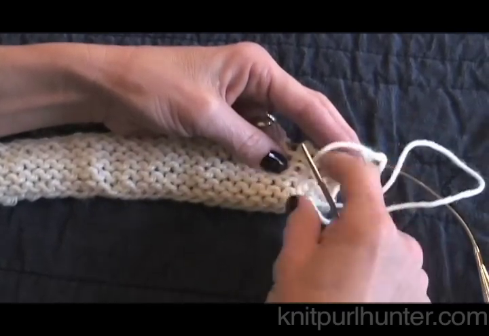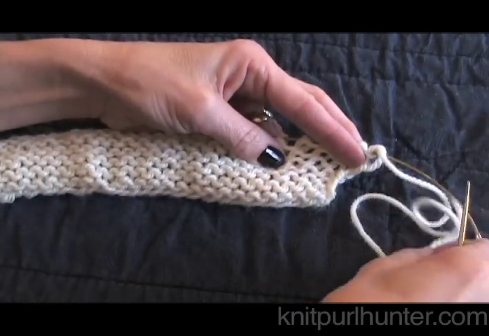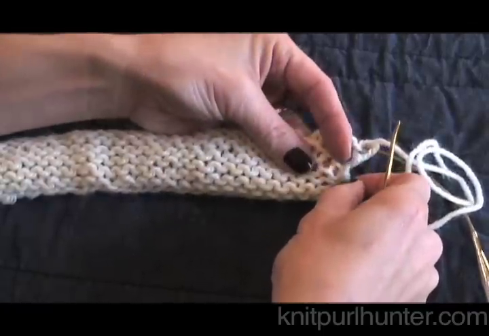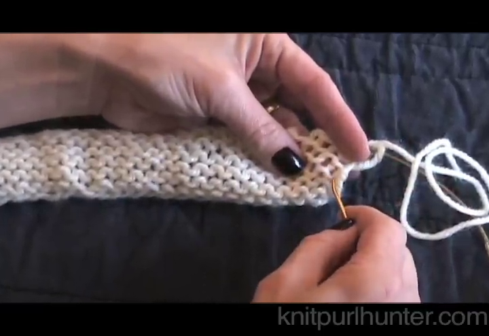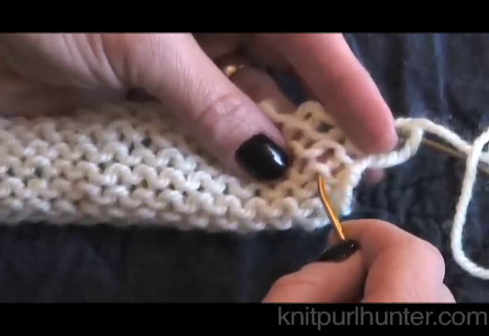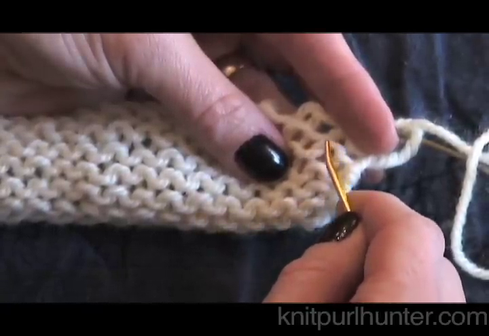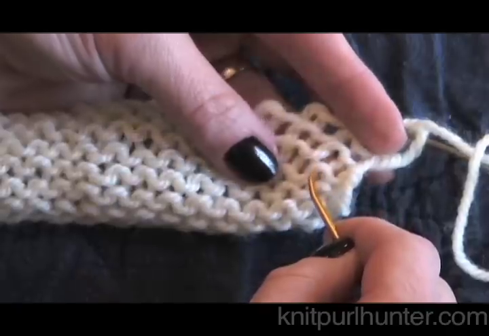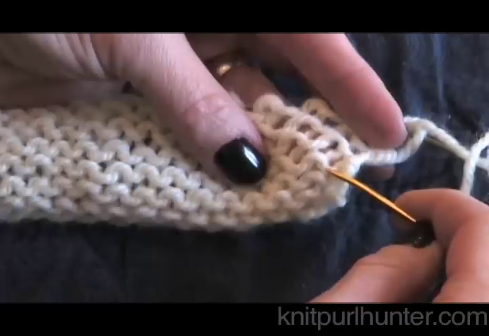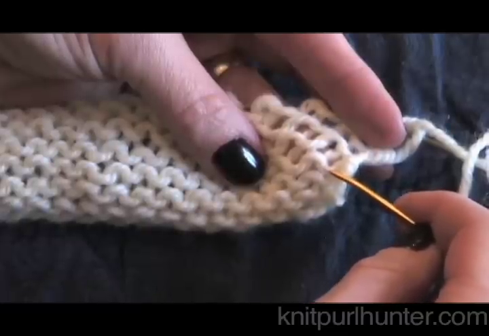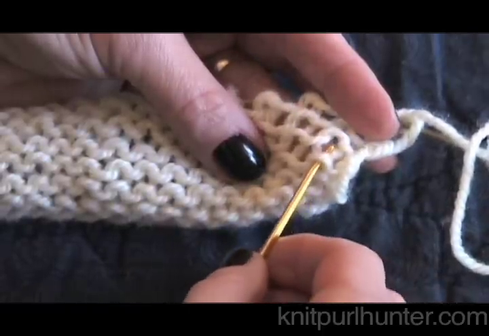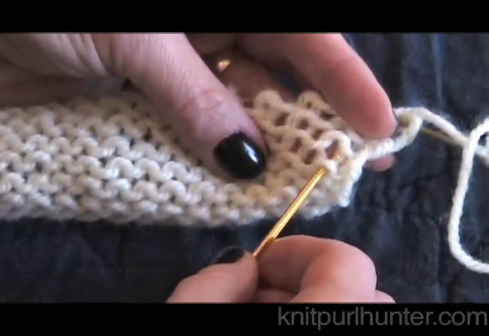Now, be it midstream of your project or at the end, you would thread your tail onto a tapestry needle and then follow along a piece of yarn. Just choose the thread closest to your tail, and you are going to follow that piece of yarn as it travels through your knitting. So we'll follow this piece of yarn, and we're going to basically lay our tail on top of the yarn to hide it on the back side.